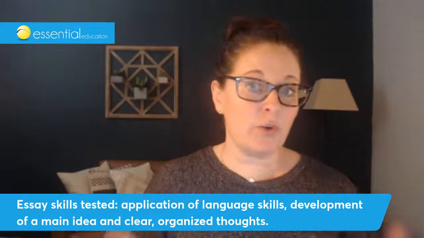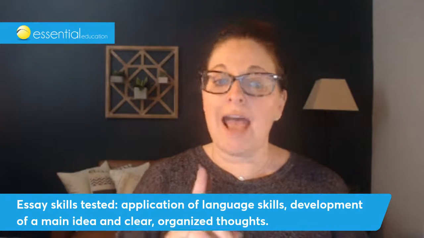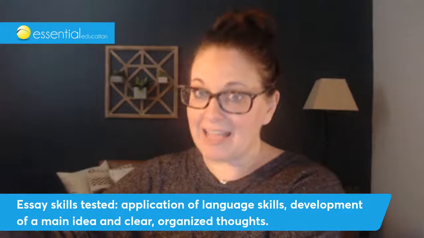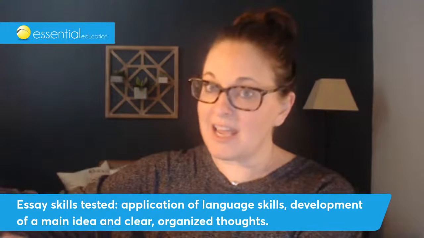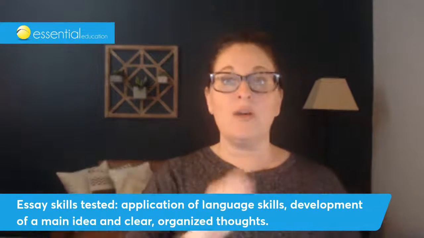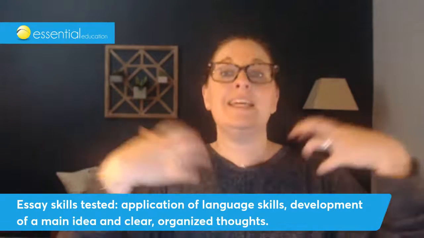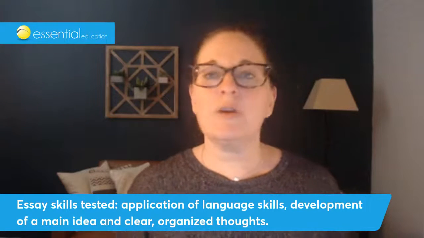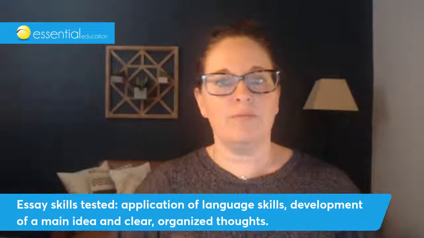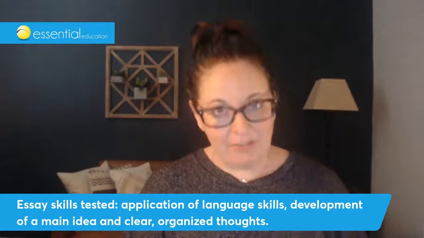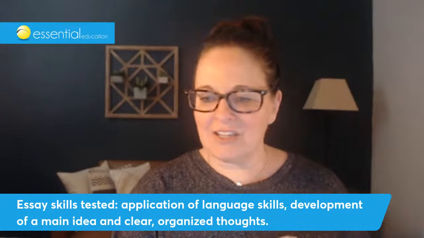The essay skills that are going to be evaluated in both are application of those language skills. In other words, everything that you were just asked to edit and all the questions that you were just asked to apply to those language skills, they will want to see you emulate. They will want to see you put into use as a writer in that essay section. They also want to see you develop a main idea, and then back it up with clear, organized thoughts, your own details and evidence. Okay, so that's the essay skills in a nutshell.